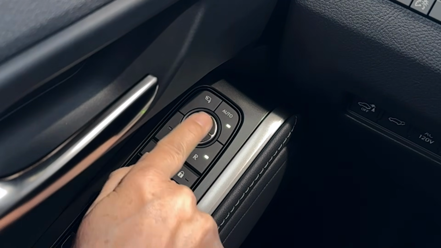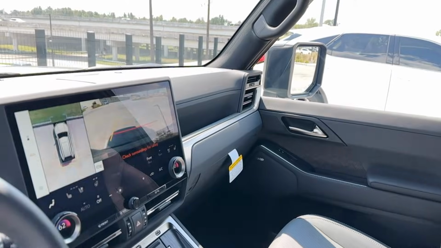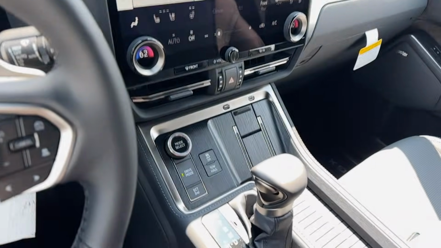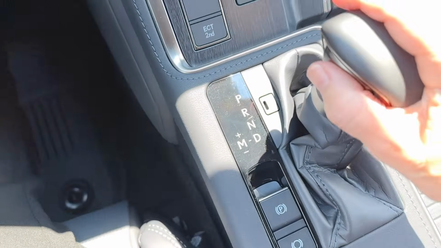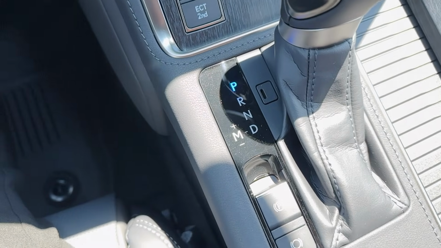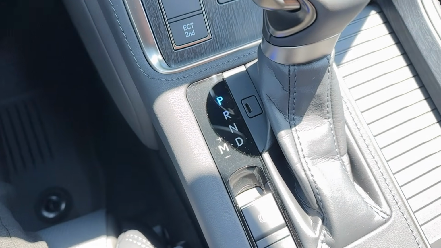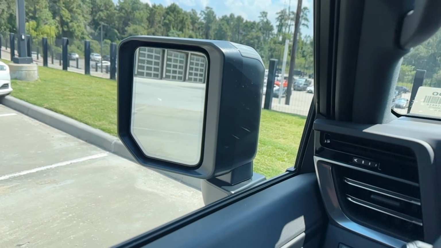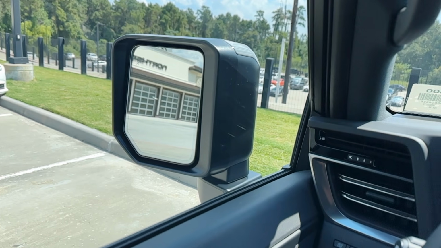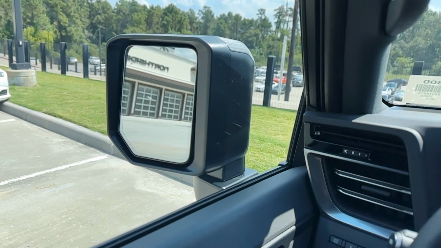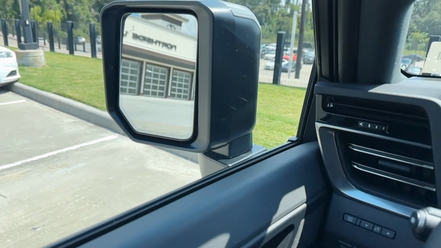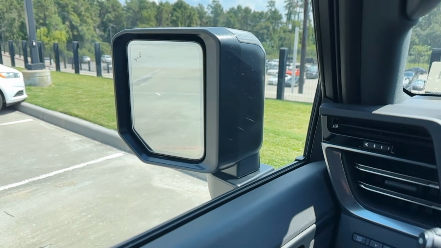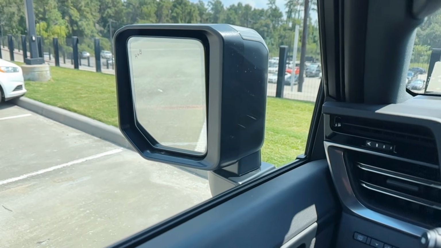So just press R for right, adjust that right mirror where you want it. Then we're going to shift the vehicle into park. It's going to memorize the position that we just set. You'll also see the mirrors tilt back up and into your normal driving position. And then when you shift into reverse, you'll see the newly saved tilt in reverse mirror position.